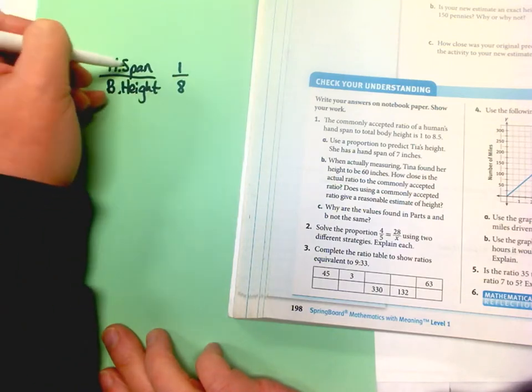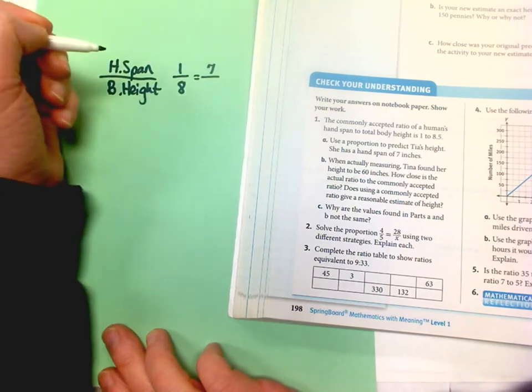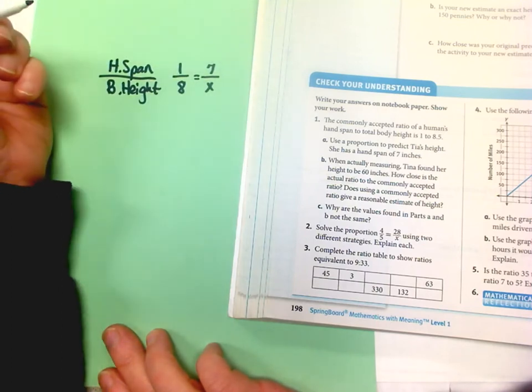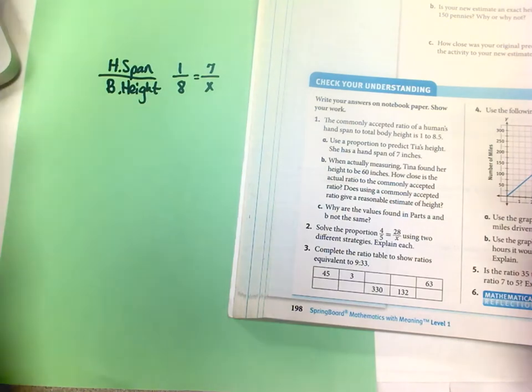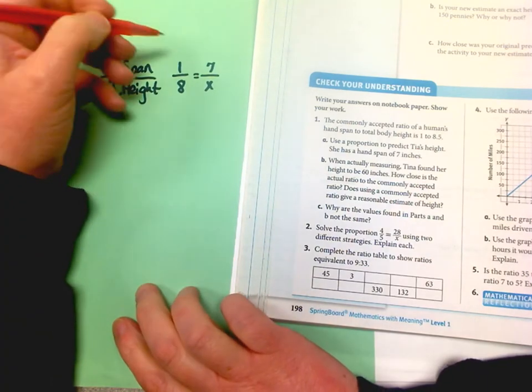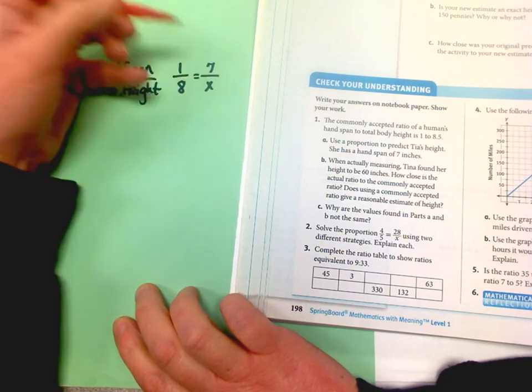So again, hand span's on top, so we're going to keep that on top. And we want to know what her height is. So that's how you'd set up the proportion. There are 2 ways to solve it from here. One way is just to ask yourself, you look at the 2 things that you know. Like, I don't know this one, but I know 1 and I know 7.